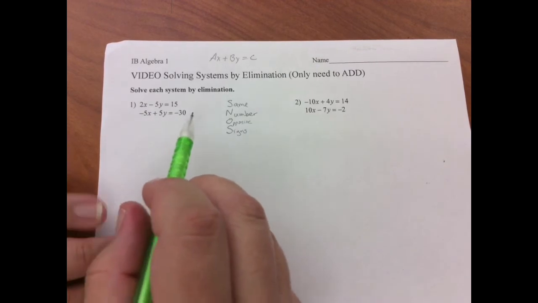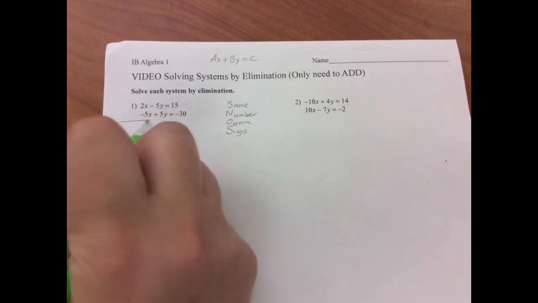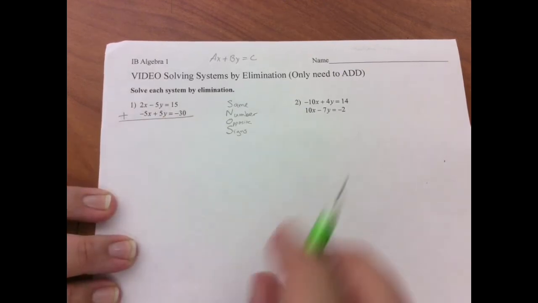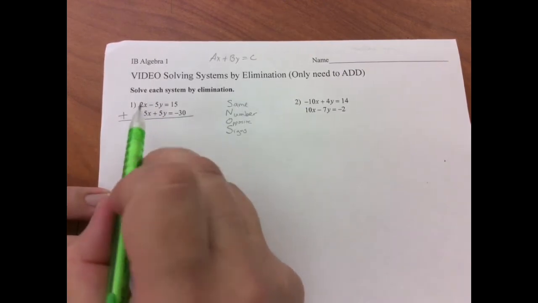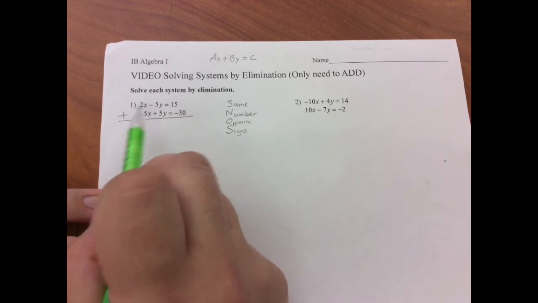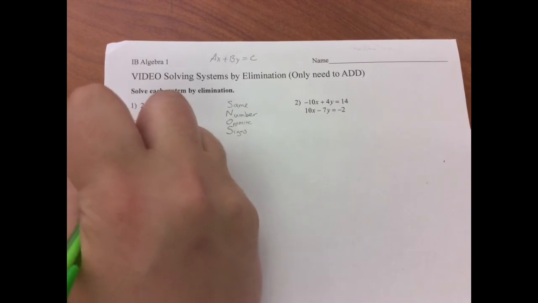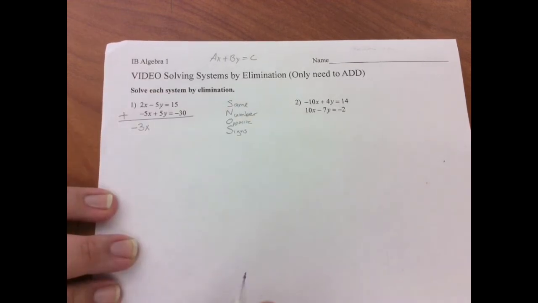Let me show you how we do that. We draw a big line underneath here. We're going to add these two equations together, so I'm going to put a big plus sign. The first thing we're going to do is add our x's. So we're going to have 2x plus negative 5x. 2 plus negative 5 is going to give me negative 3x when I add those together.